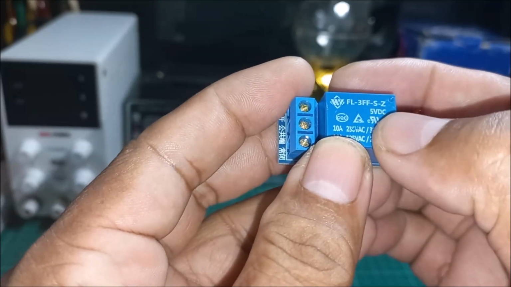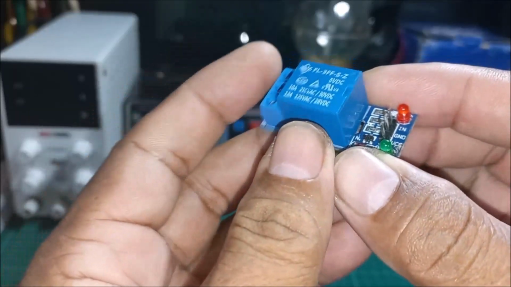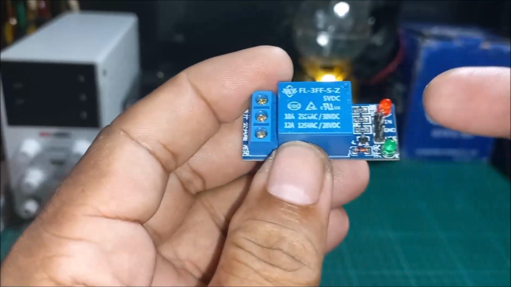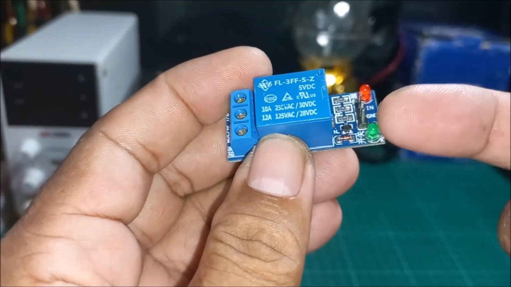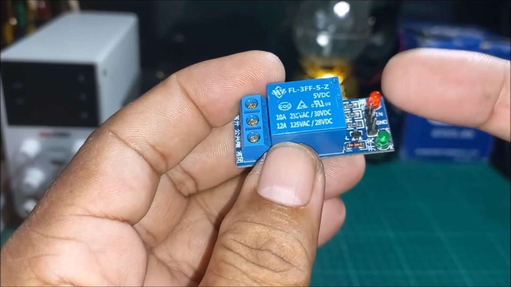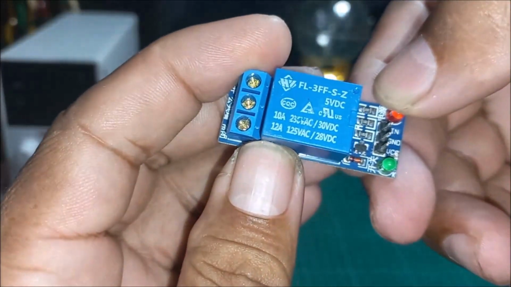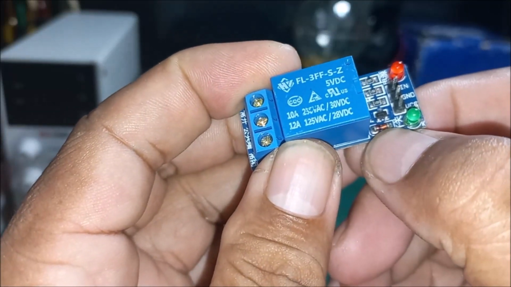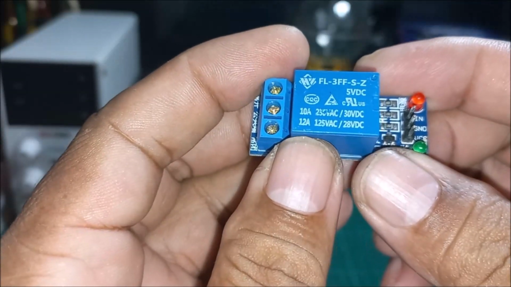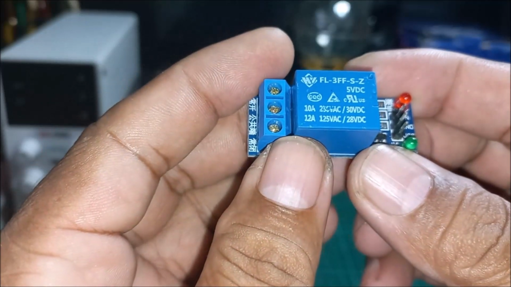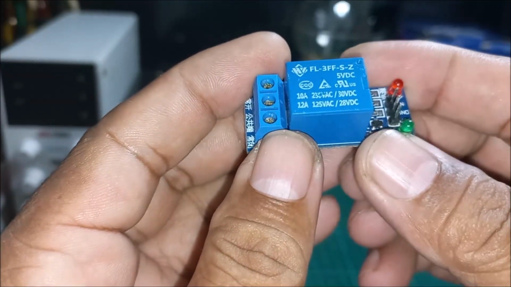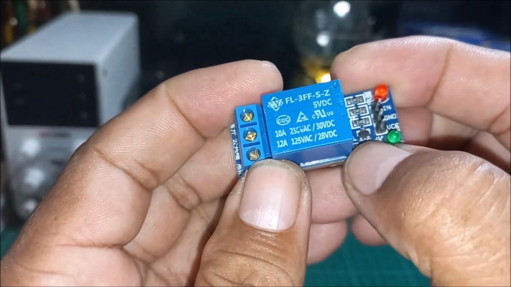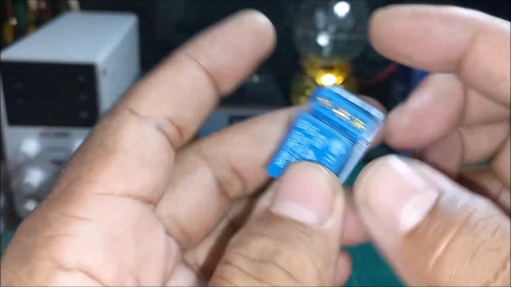And this is a 5 volts DC relay. It means the power of the relay is 5 volts. And we have the 2 LED, and then the pin header, some resistors. There is a transistor, and then the diode. So this is a transistor type relay. So the driver of the relay is transistor based on the components used.